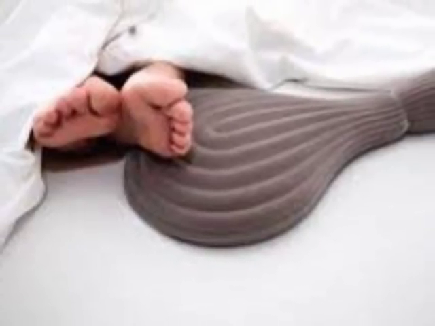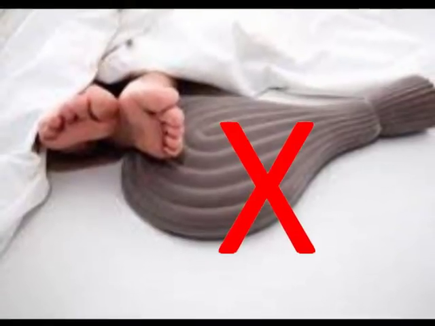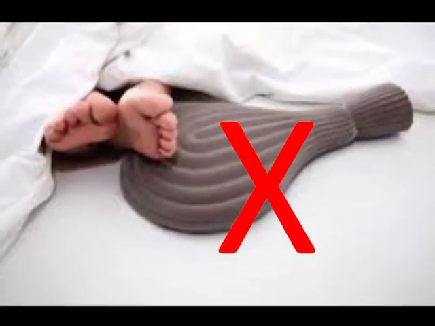Do not use hot water bottle to warm your feet, and do not sit in front of room heater because it may burn your feet without your knowledge due to numbness in the feet.